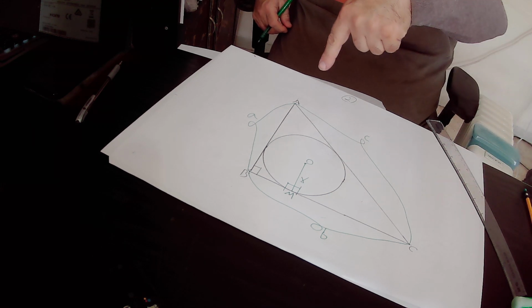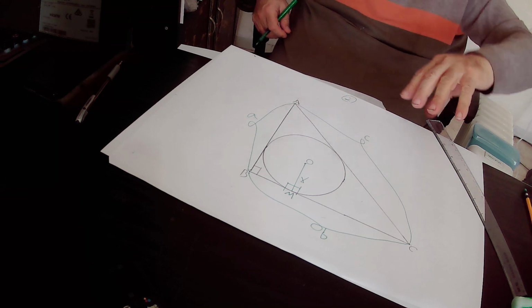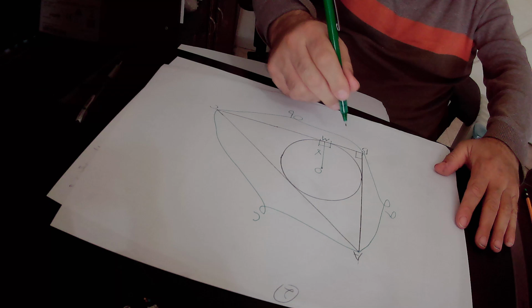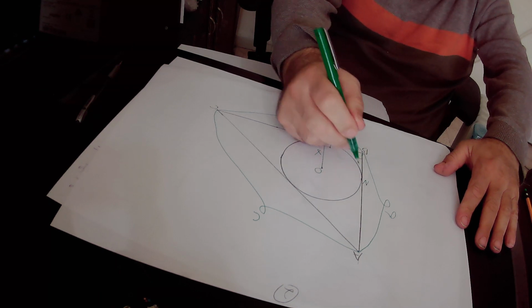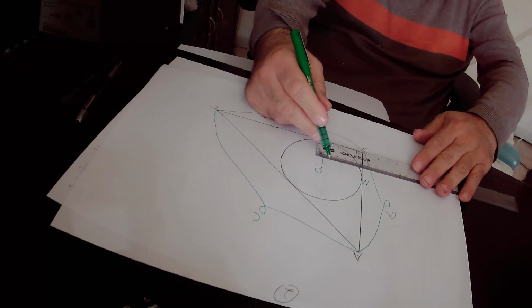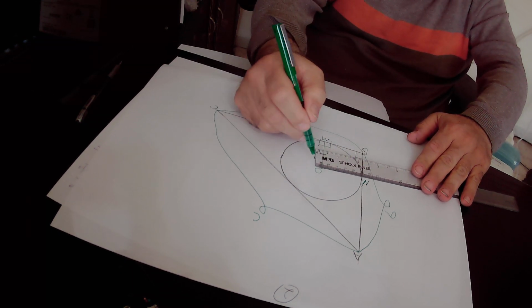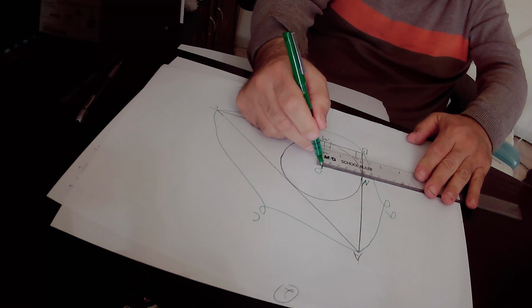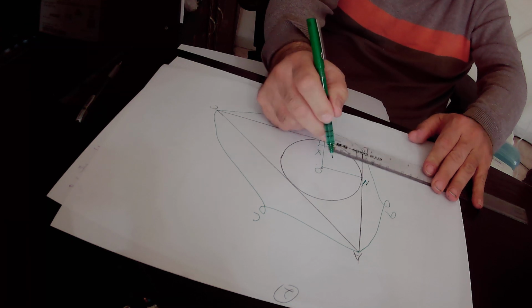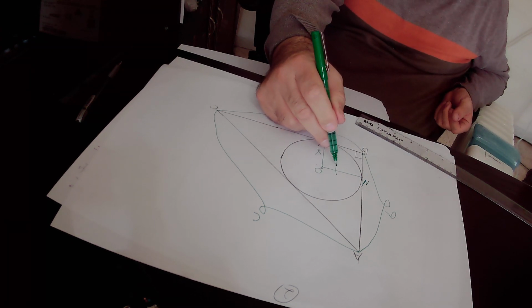We define the point of tangency of tangent AB with this circle as N. We join points O and M together, and we join points O and N together by a straight line. So actually, ON is the radius of this circle that is equal to x.